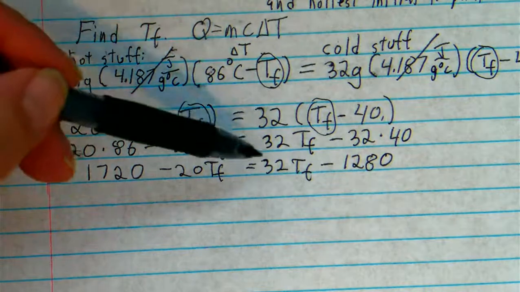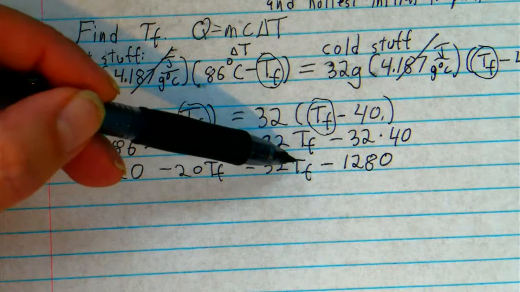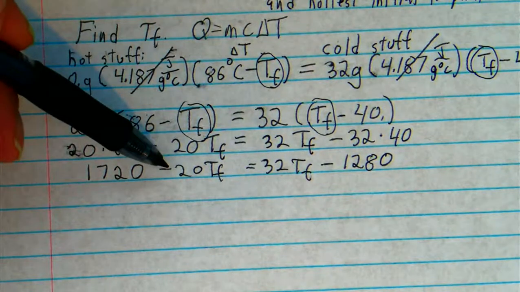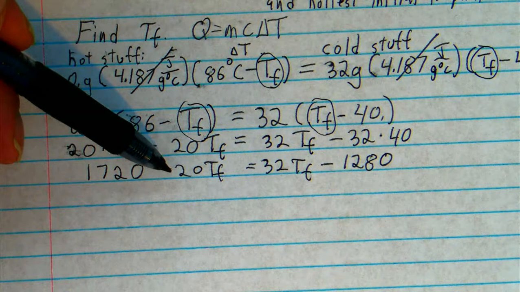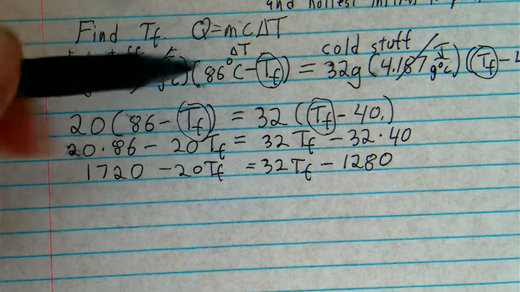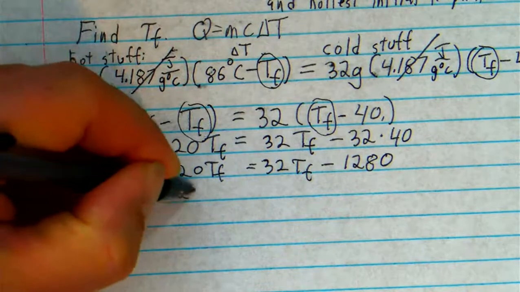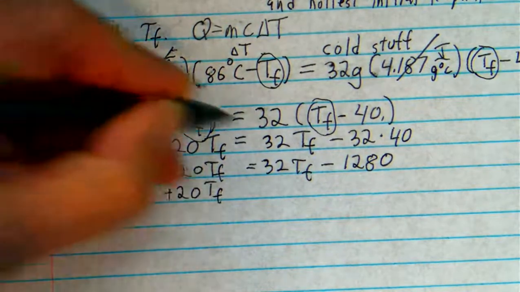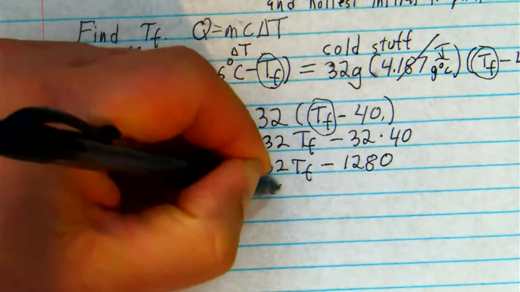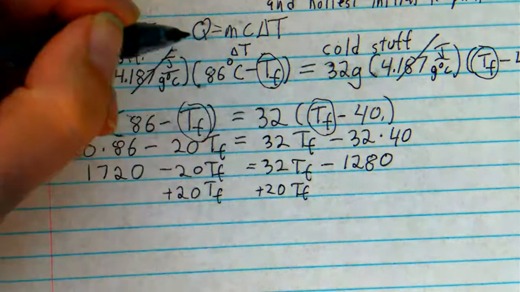Instead of subtracting 32 from both sides, Book of Life? You could. You might want to work on your background distractions there. All right, go mute yourself, child.